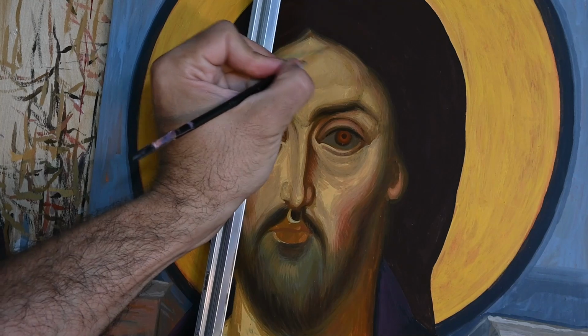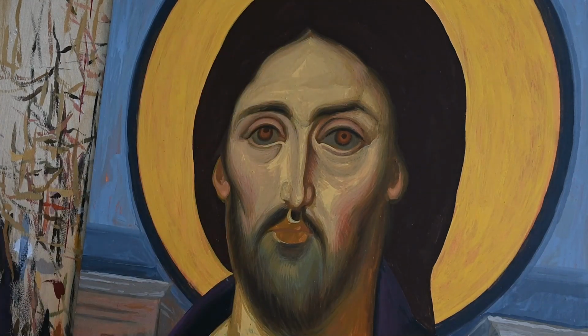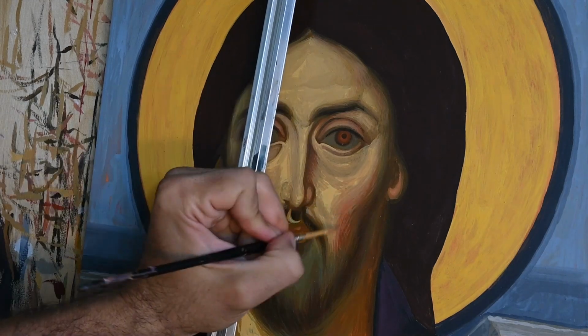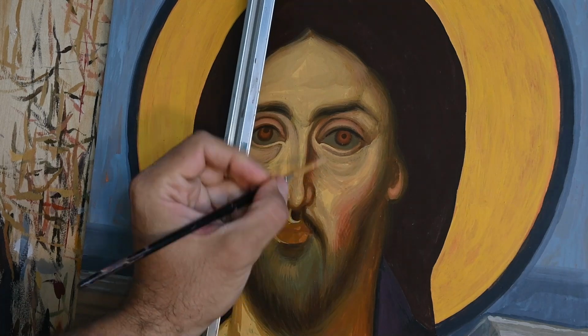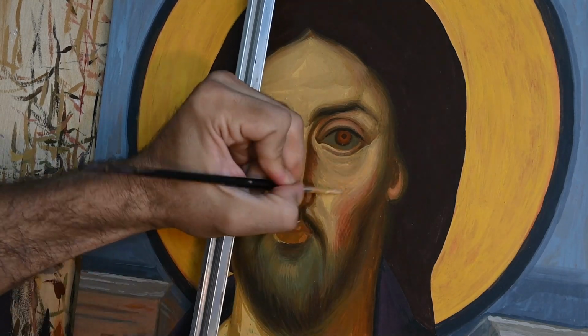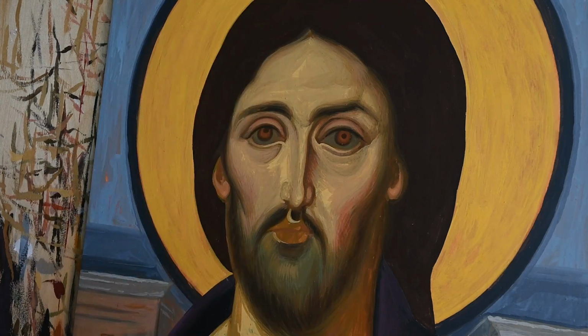Now, when I was painting this, the temperature was hot, so the tempera here is drying very fast, and it allows me to paint on dry layers of color.